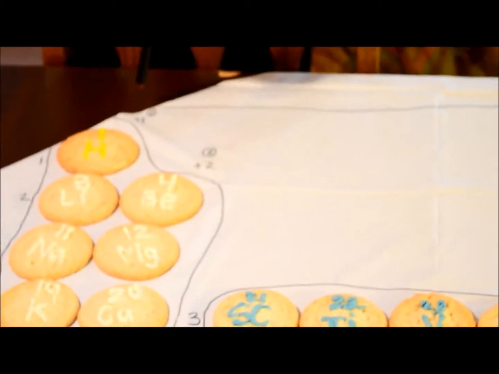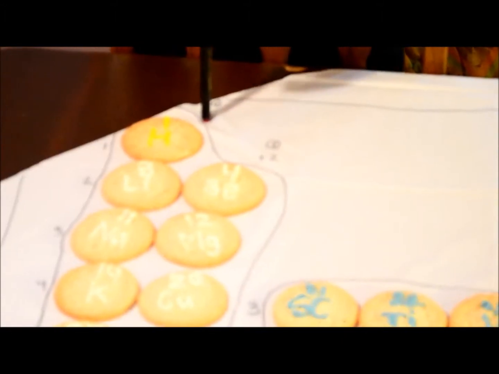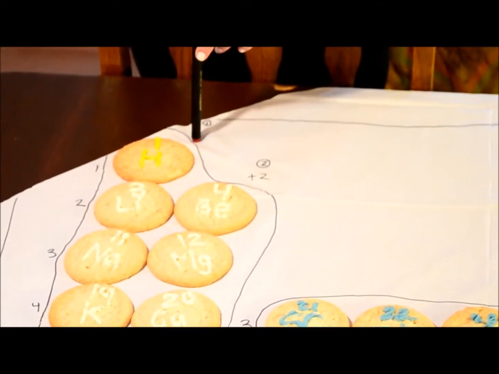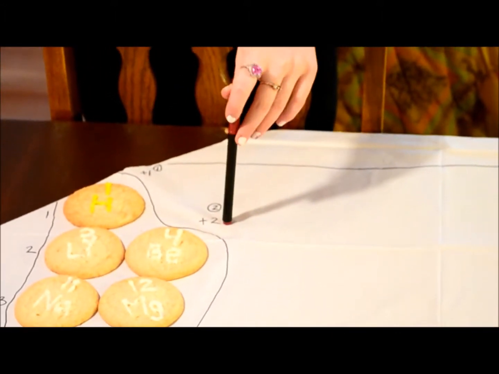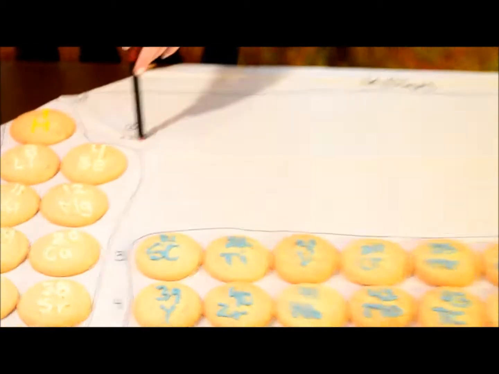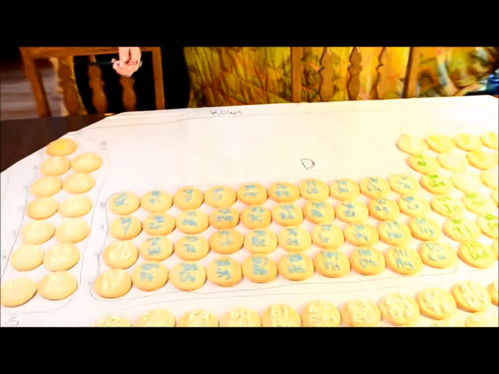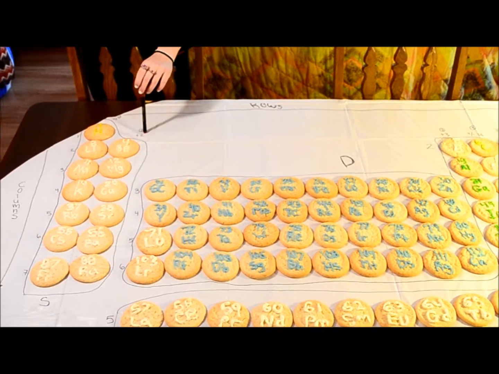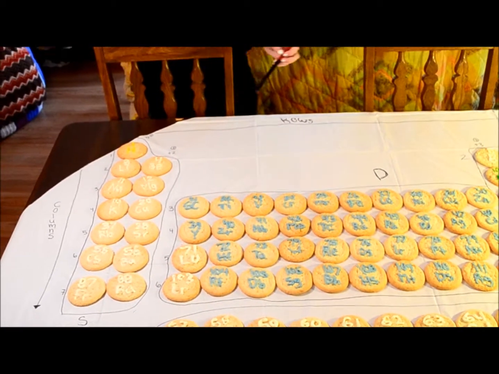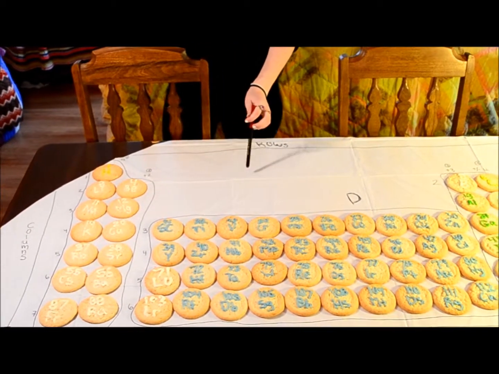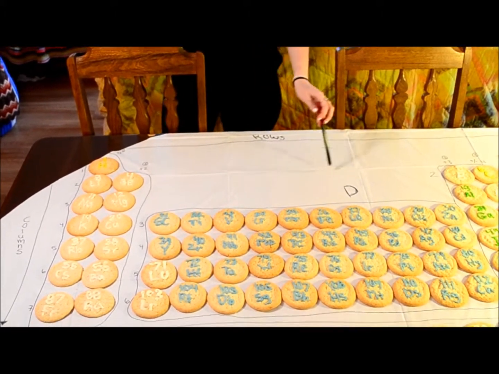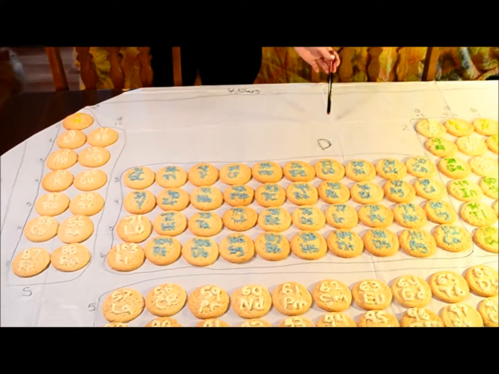Columns are the number of electrons in the outer shell. For example, hydrogen has 1 electron in the outer shell, and beryllium has 2 electrons in its outer shell, and so on. These are also called the valence electrons. Rows, on the other hand, are different. They are the number of shells in each one of the elements.